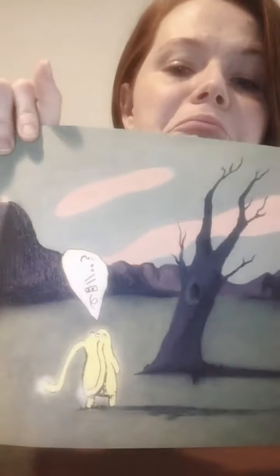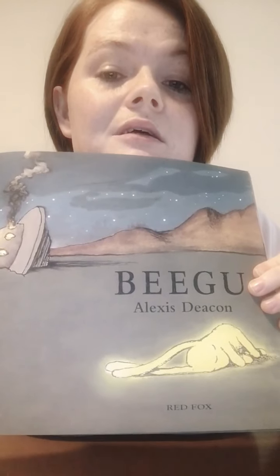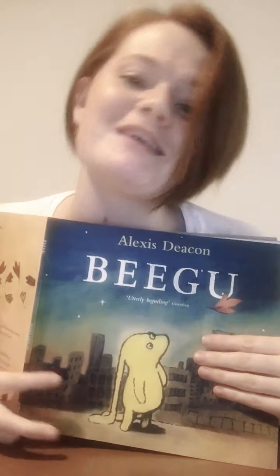Here's the next page. How do you think this character's feeling? And how would you feel if you woke up in an unfamiliar place? It'd be a bit daunting, a bit scary. And then I'm not going to show you the next page because that's what we need to do next week.